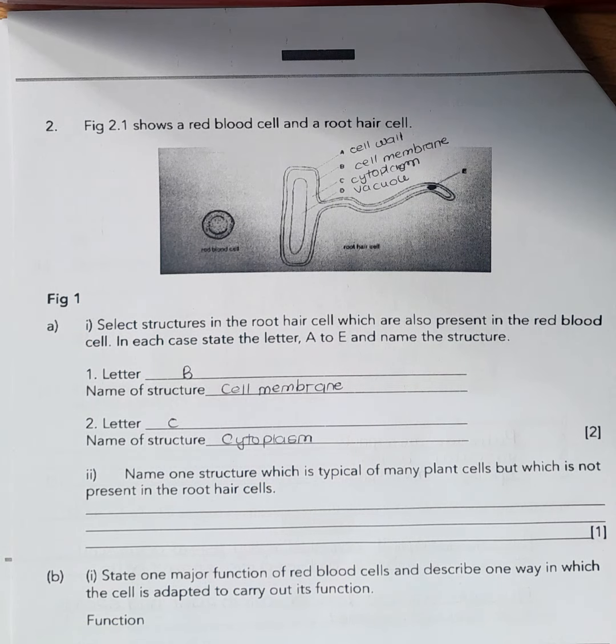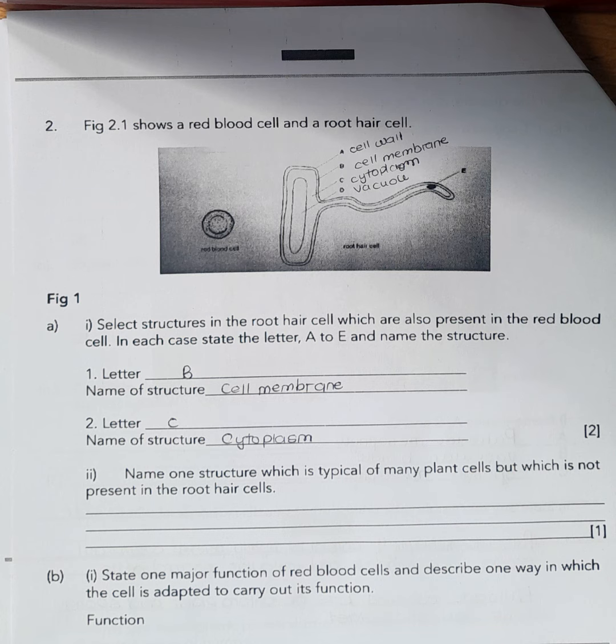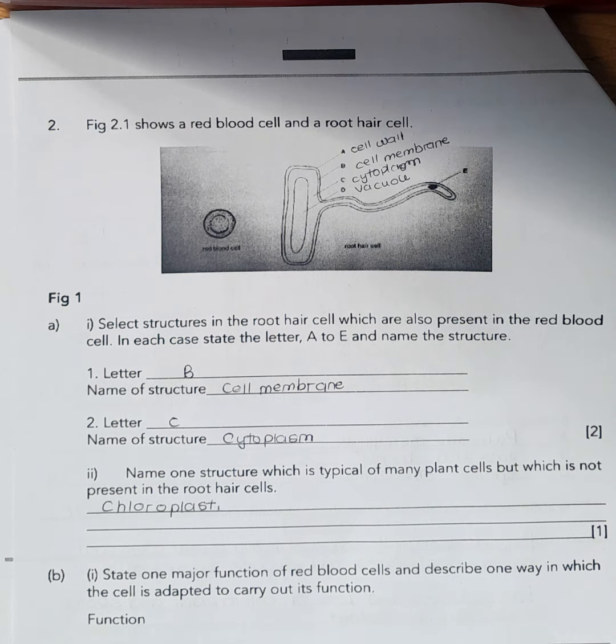And then we are supposed to name one structure which is typical of many plant cells but which is not present in the root hair cells. It is the chloroplast. Unlike many other plant cells, the root hair cells do not contain chloroplasts.